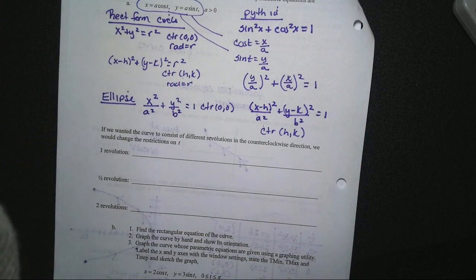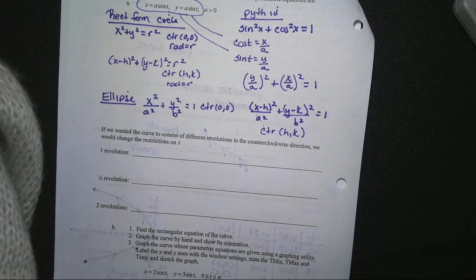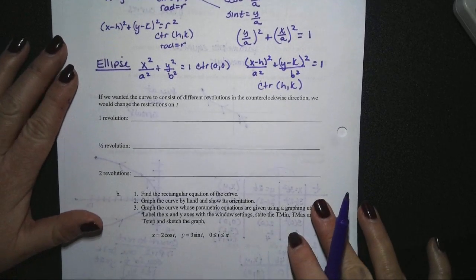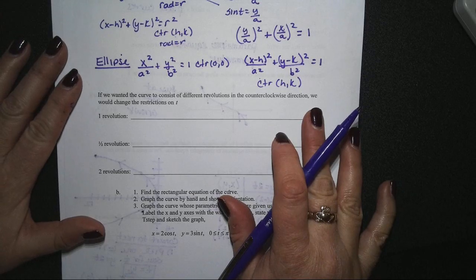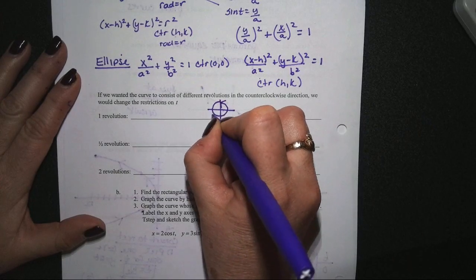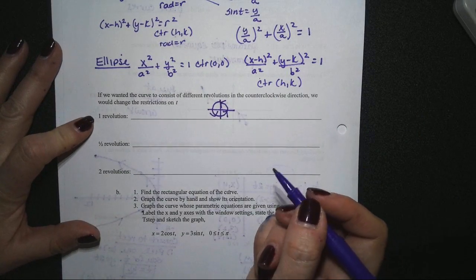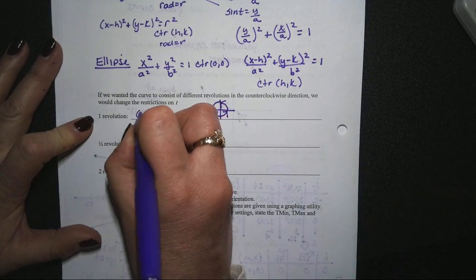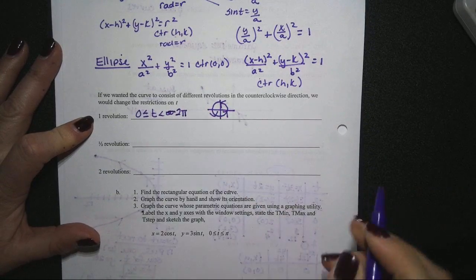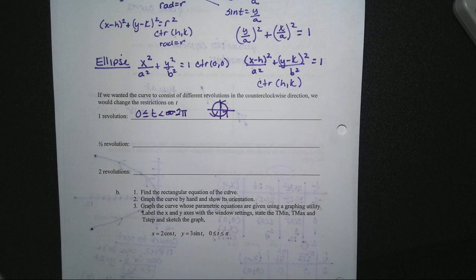Okay? One thing that will be a little different than what we did in the previous two examples are the parameters. The parameters may look different because they're going to be in terms of radians or in terms of pi. So for example, if you are given a set of parameters and it produces a full circle or full ellipse, you still have to put the direction on it. If you have one complete revolution, remember, your parameters are going to be from 0 to 2 pi. 0 less than or equal to t, less than 2 pi. That will produce the entire circle or ellipse.